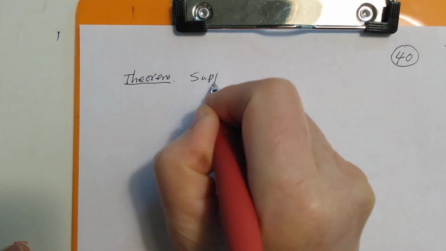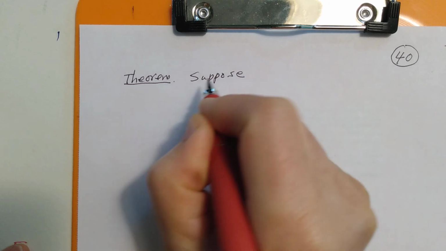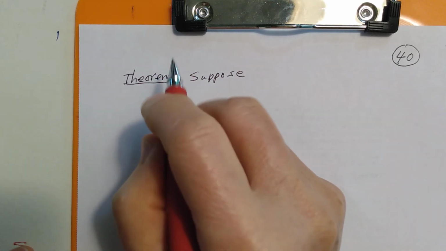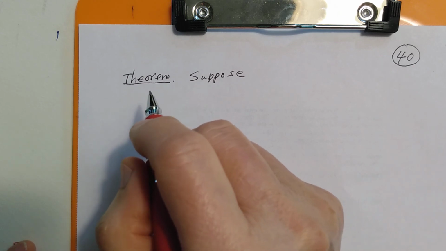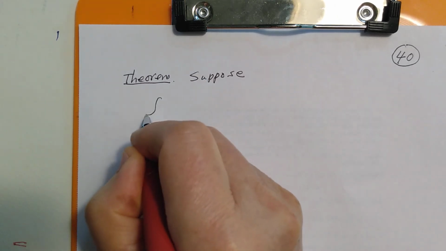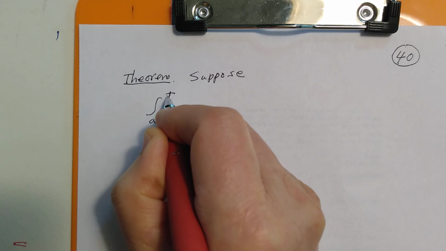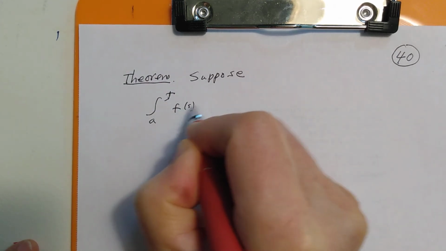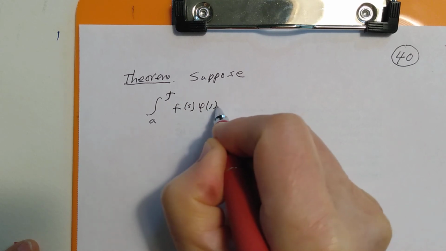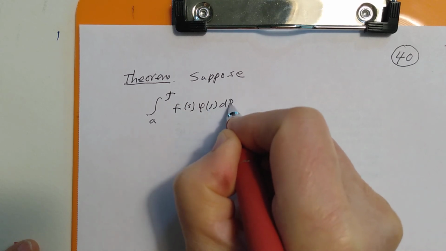Suppose the integral from a to t of f_s phi_s dB_s.